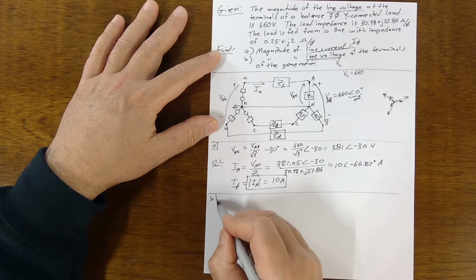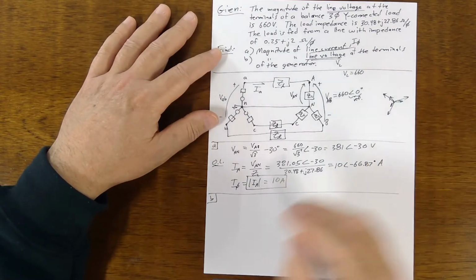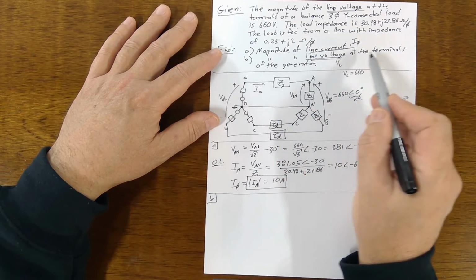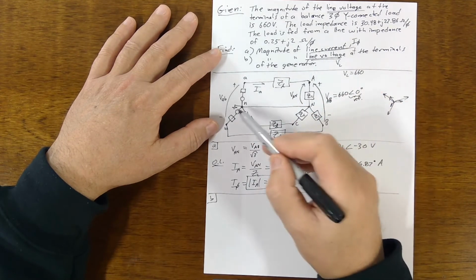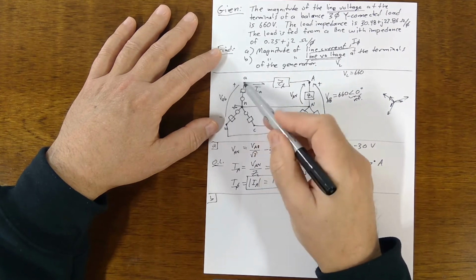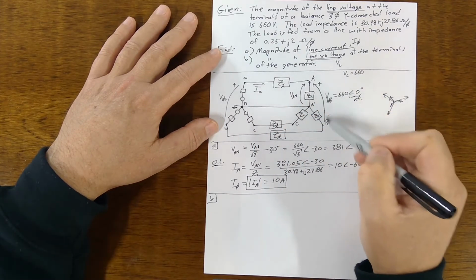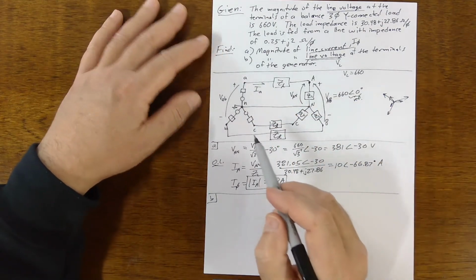So part B. They're asking for the magnitude of the line voltage at the terminals of the generator. So they say line voltage, they mean line to line. So since we did VAB over here, we'll do V little ab over here.